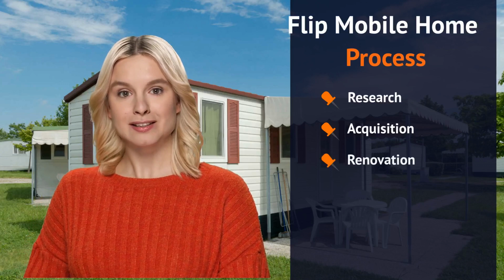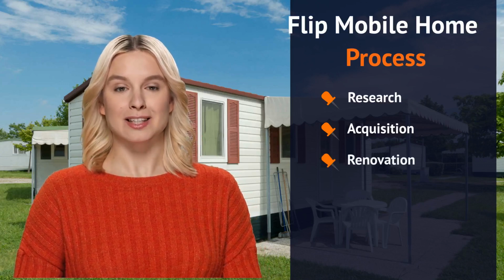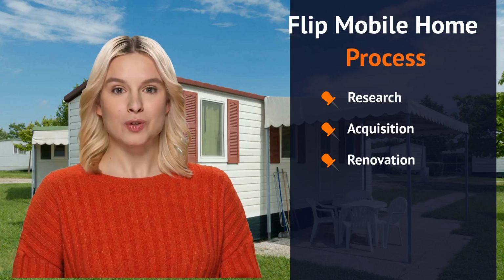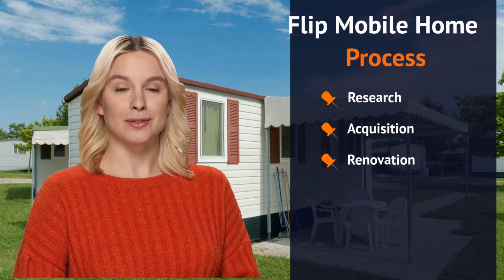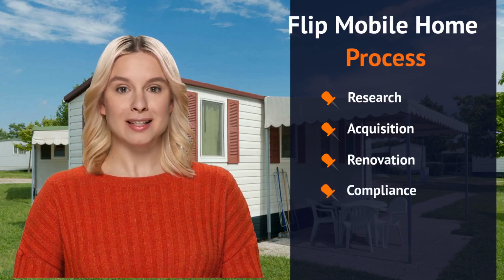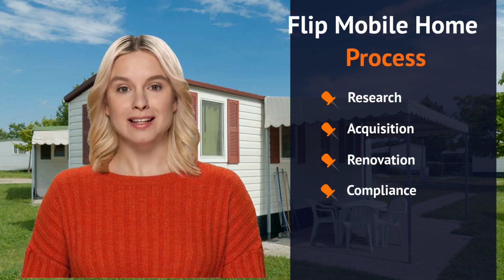3. Renovation. Time to get your hands dirty. Renovate the mobile home to enhance its value. Focus on the essentials like the kitchen, bathroom, flooring, and the overall aesthetic. 4. Compliance. Ensure your mobile home complies with local regulations and codes. This is crucial for a smooth resale process.